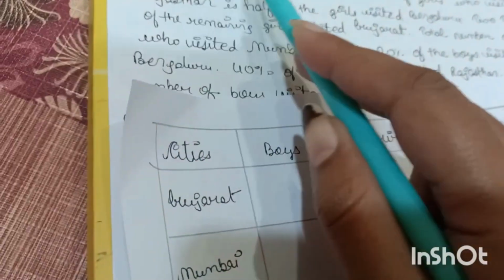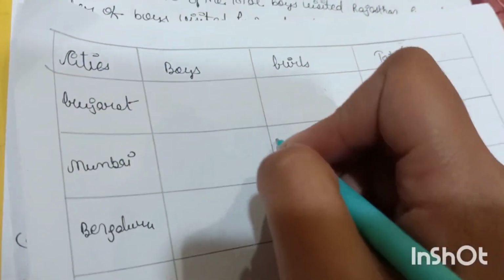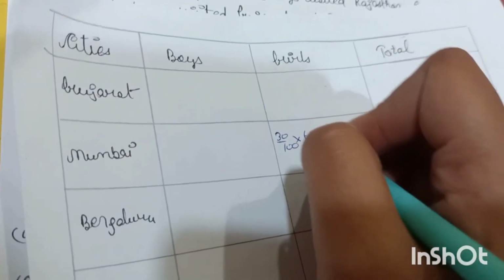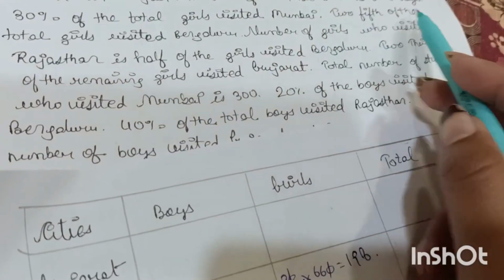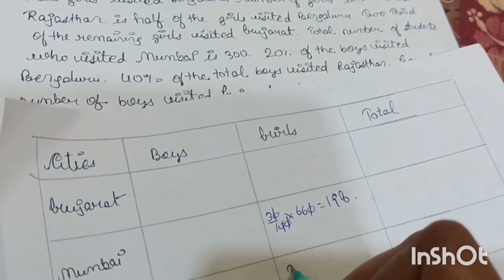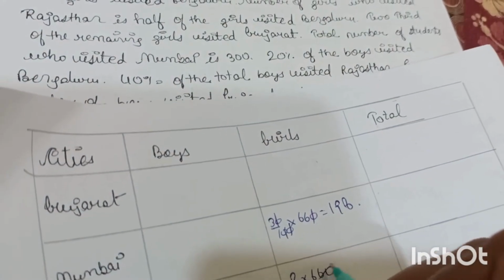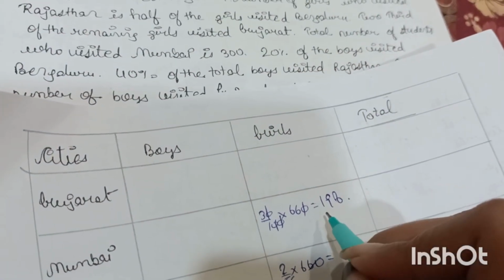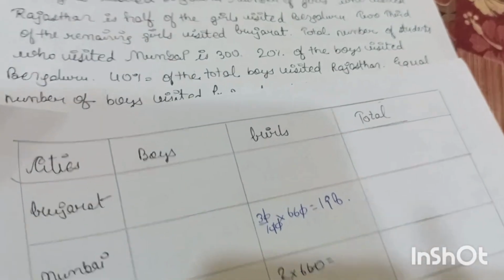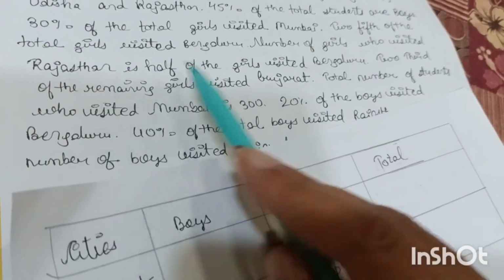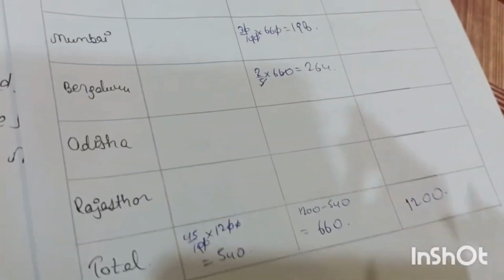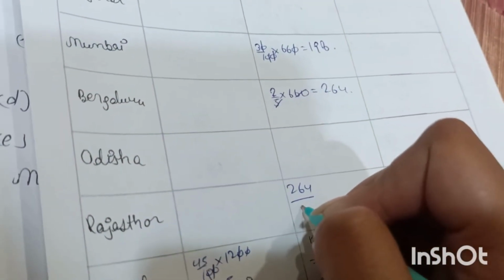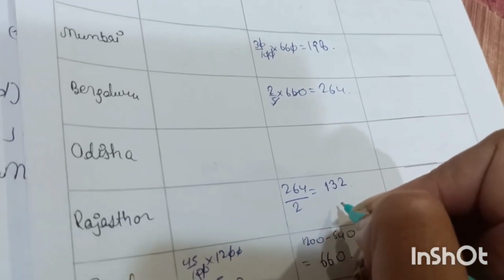Okay. Then 30% of the total girls visited Mumbai. So 30% of the total girls. When you solve, you'll get the value as 198. Okay. Then 2/5 of the girls visited Bangalore. So 2/5 into 660. When you solve, you'll get the value as 264. Okay, the number of girls who visited Rajasthan is half the number of girls who visited Bangalore. So Bangalore it is 264. So it is half. We'll get the value as 132.